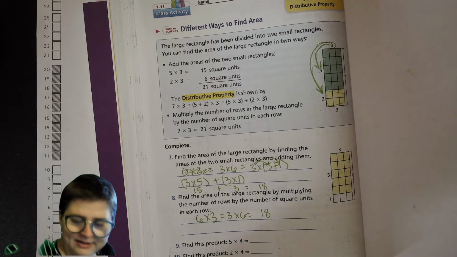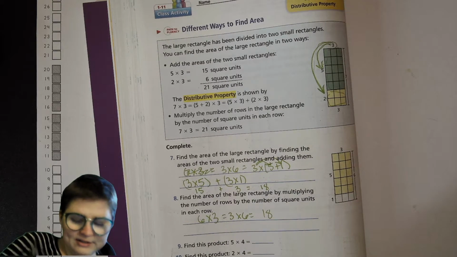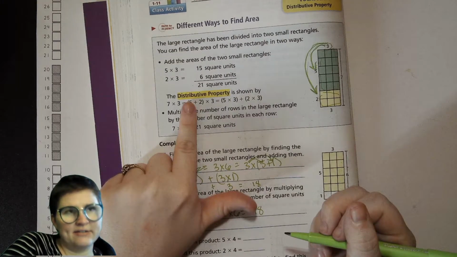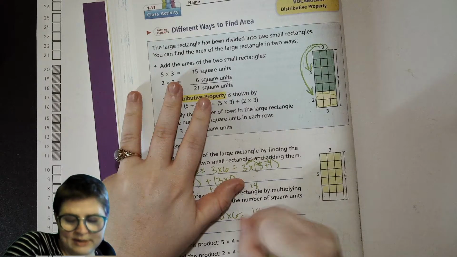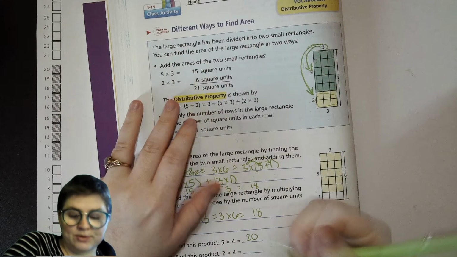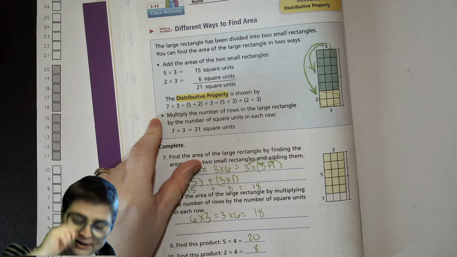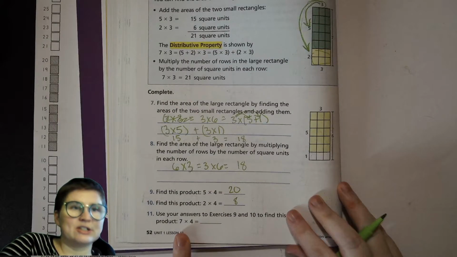Okay, next one, here we go, just a little more practice with this idea. Find this product. So 5 times 4, 5, 10, 15, 20. What's 5 times 4? 20. What's 2 times 4? 4 plus 4? 8.